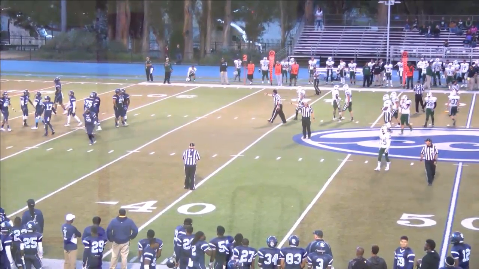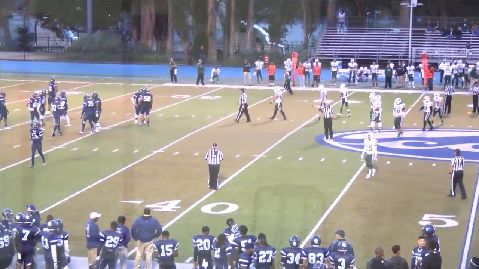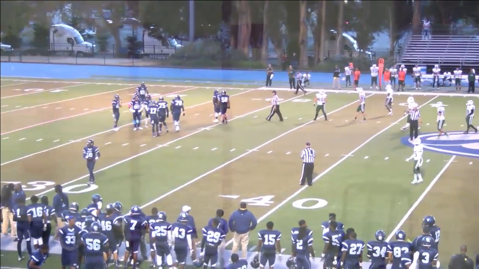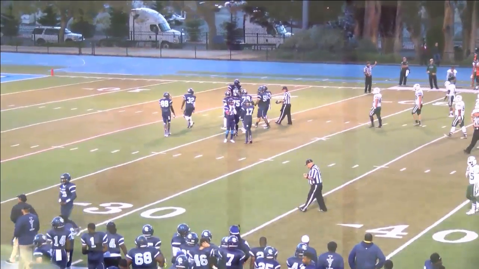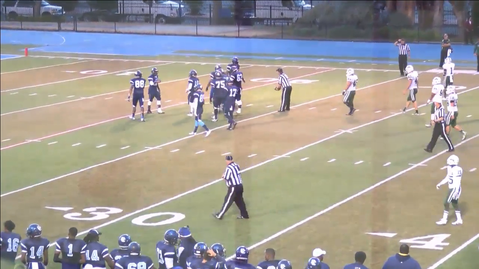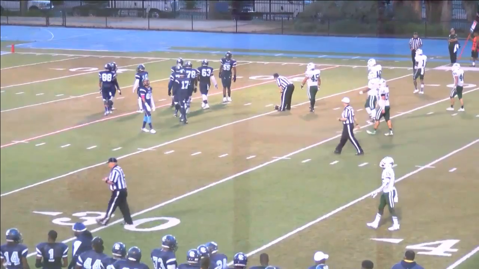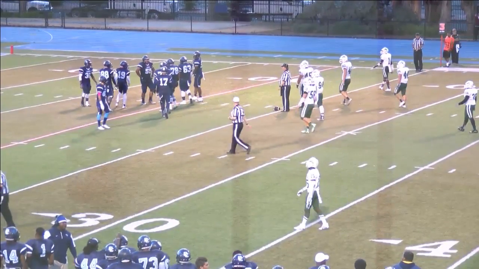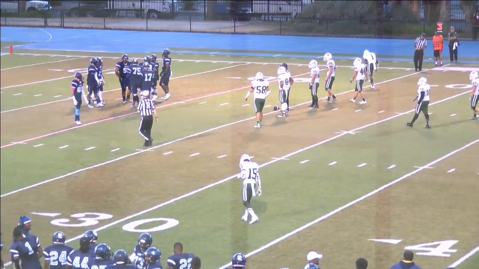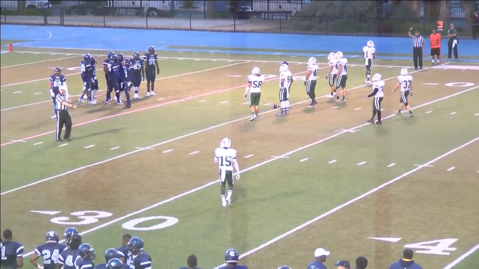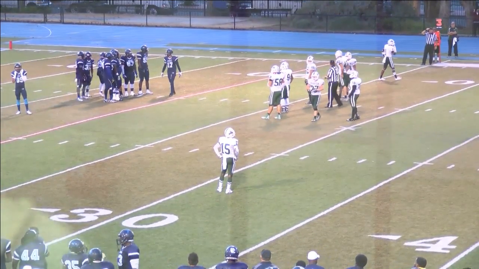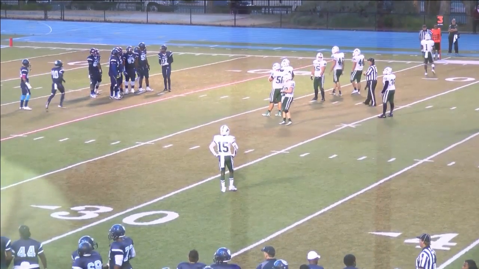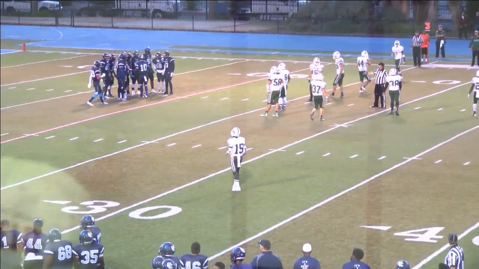So another personal foul for Contra Costa, late hit. So it's a personal foul on Contra Costa, which negates the run by number 24, so that pushes the ball back. It's going to be at the 25-yard line. It's going to be 3rd and 25 at the 25-yard line for Contra Costa. 2 minutes and 30 seconds remaining.